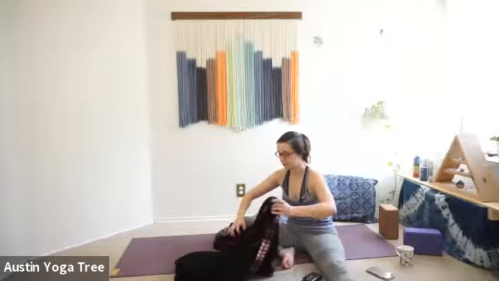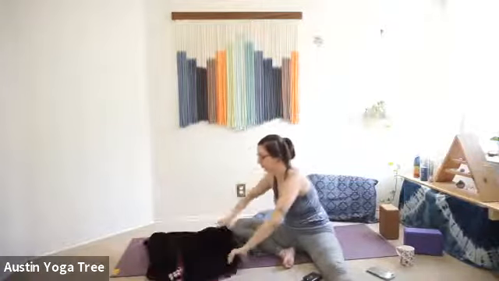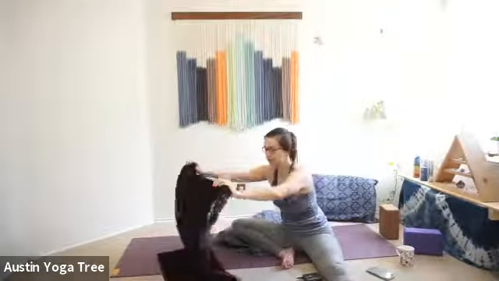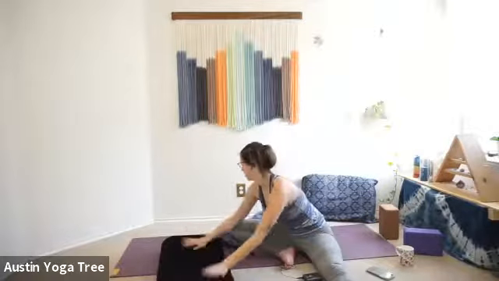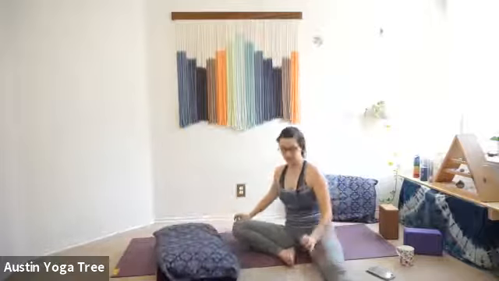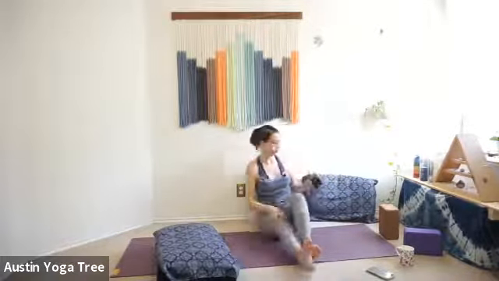Our mind might begin to observe the sensations that we're feeling. The mind might label the sensations. And you can only do that for so long before it becomes a distraction.